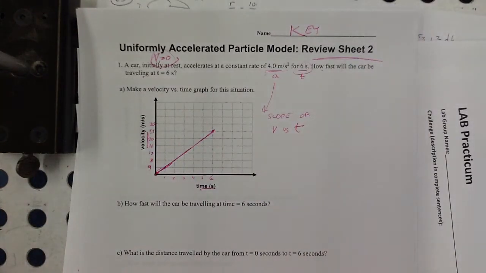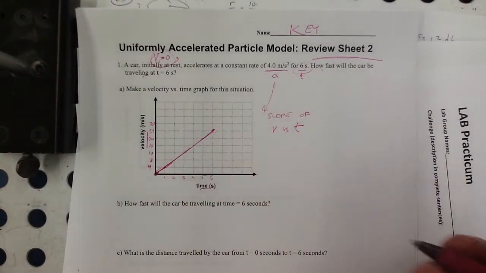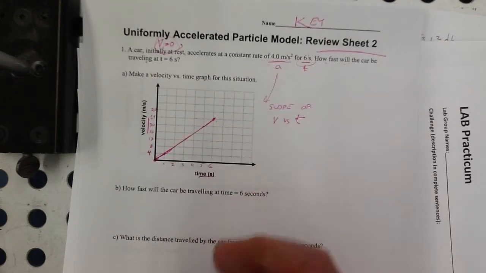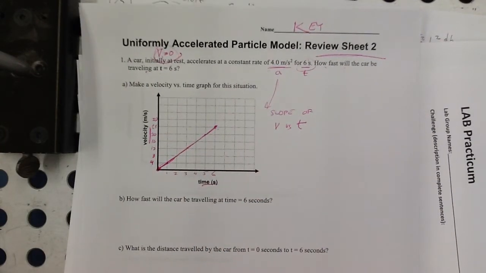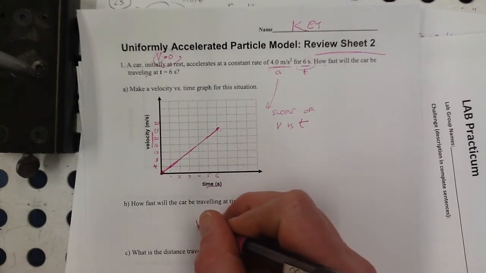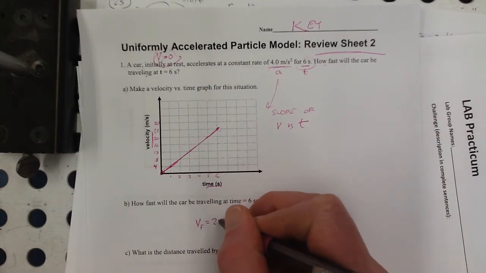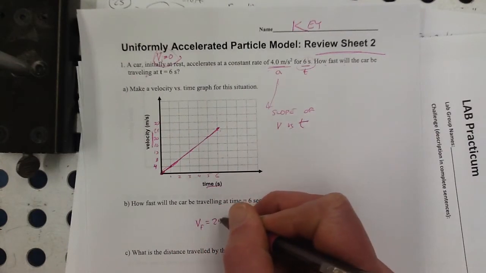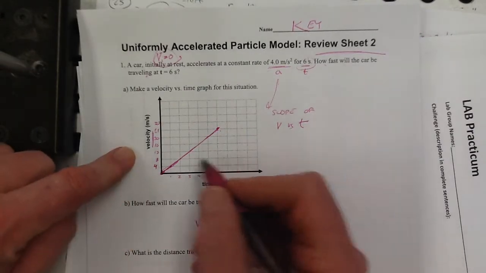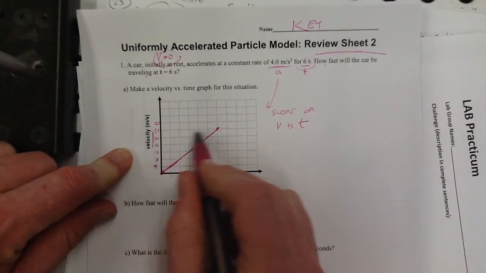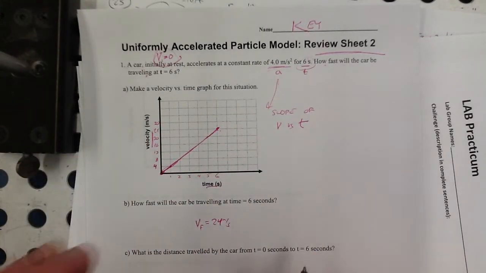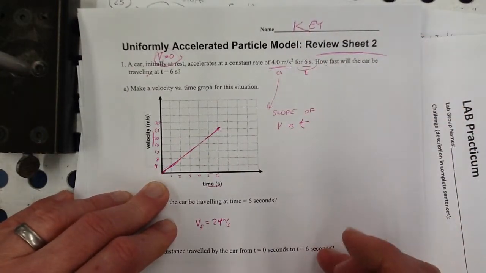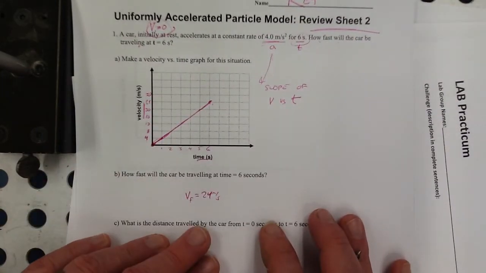So how fast will the car be going at 6 seconds? Call this the final velocity, 24 meters per second. Now look, if you make this graph very carefully, you can just look at that and read it out of the graph. But please understand, you should have your kinematics equations sitting right next to you here.